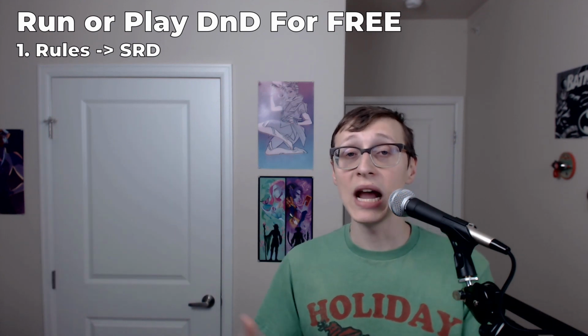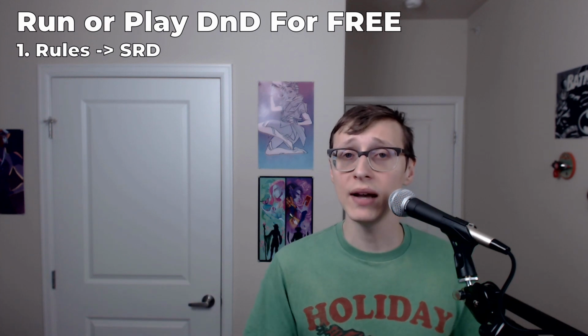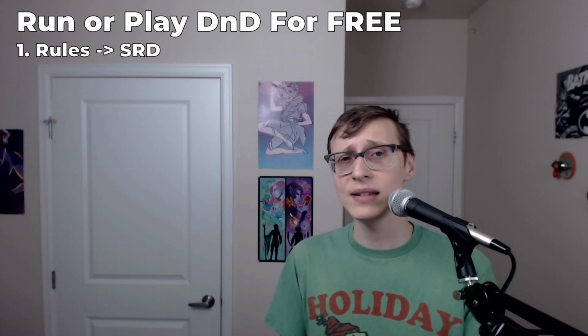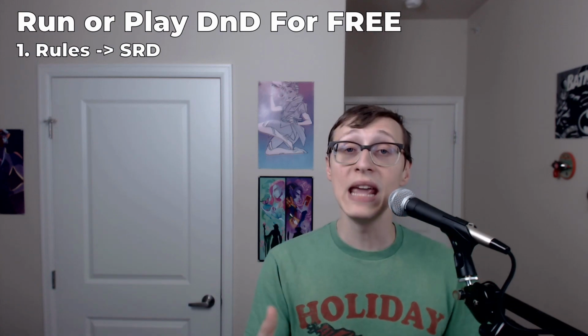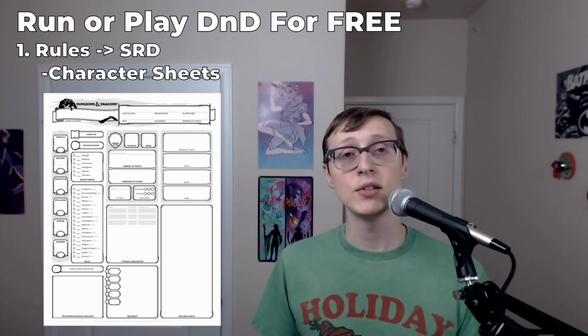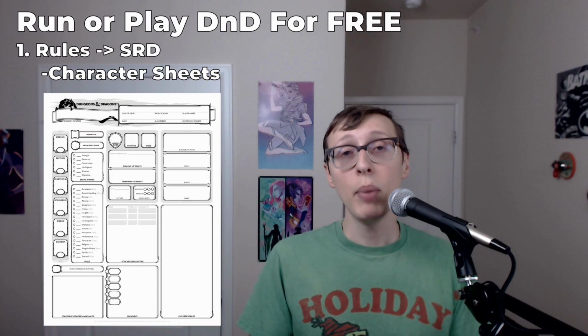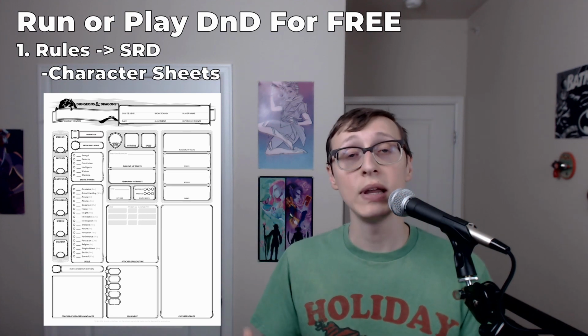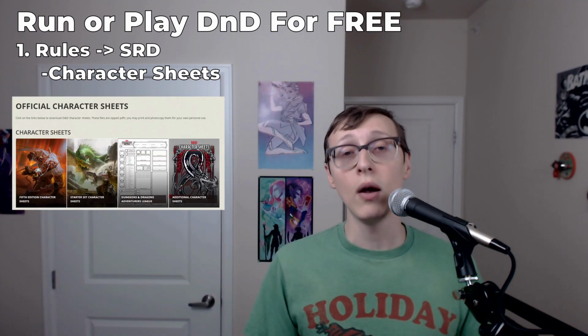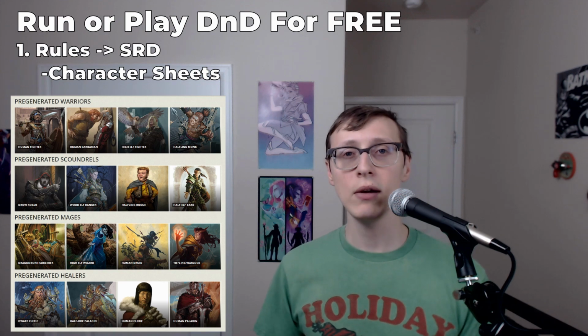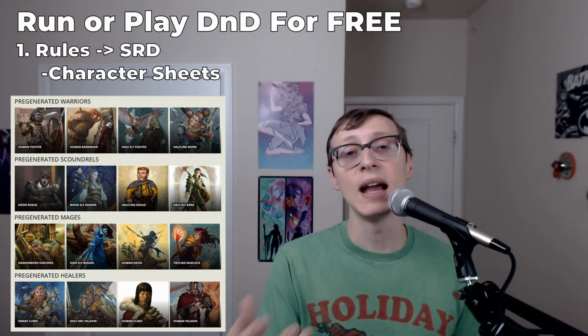It does not have as many options as a full rulebook does, but you don't need that many options when you first start out. You need to figure out if you like this game and if your group likes this game. The SRD unfortunately doesn't come with player character sheets, which is what players use to write down what their character's abilities are and what equipment they may be carrying, but Wizards of the Coast does have free character sheets you can use. Also, if you just want some pre-generated characters, Wizards of the Coast has that as well.